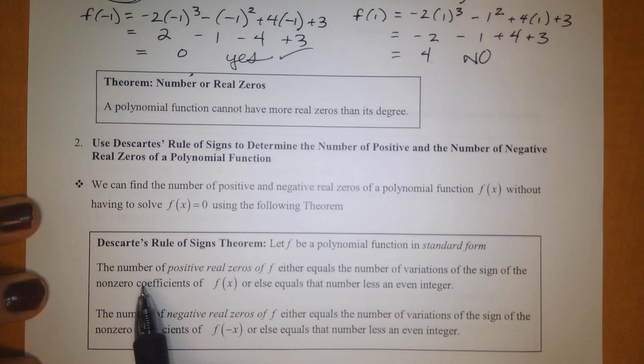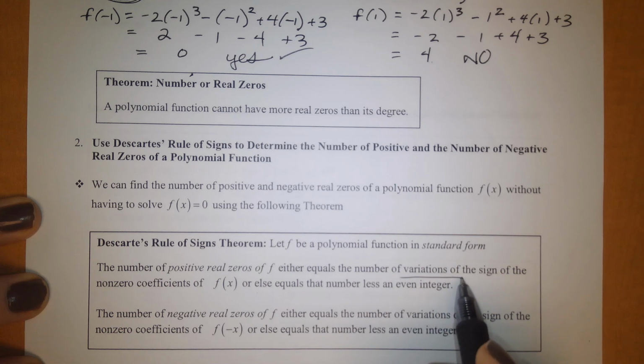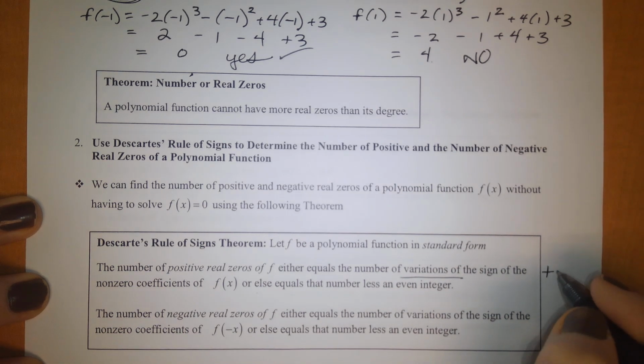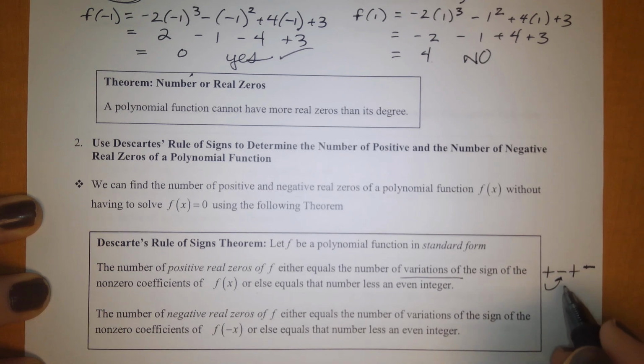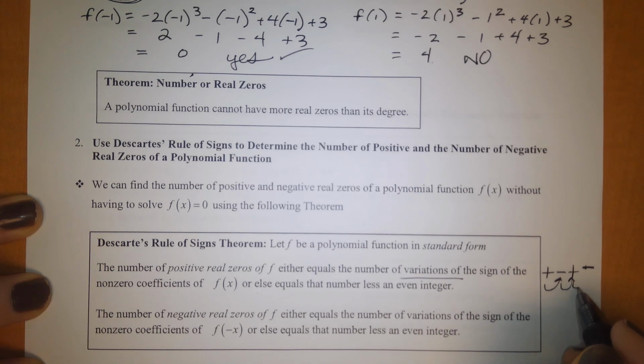The Descartes Rule of Signs theorem says, let f be a polynomial function that's in standard form, meaning descending order. The number of positive real zeros of f either equals the number of variations of sign, meaning from plus to minus. So this will be 1 variation, 2 variations, 3 variations, and so on.